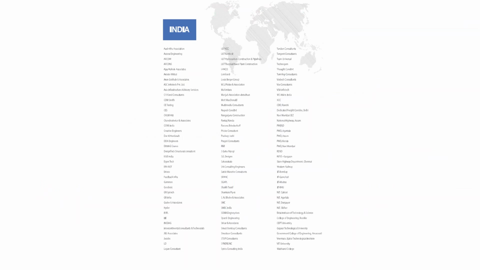So, this is a list of our existing clients in India. As you can see, all the leading companies like AECOM, CH2M Hill, L&T, Wrights are using MIDAS effectively. Apart from them, many government organizations such as PWDs, MES are also using MIDAS. And the leading universities like IITs, NITs are also our clients. So this was to introduce you to MIDAS.